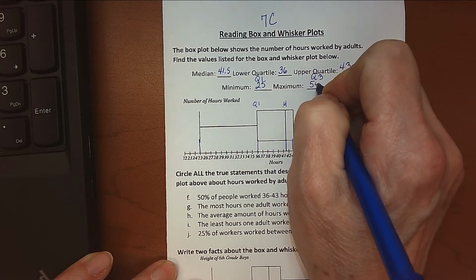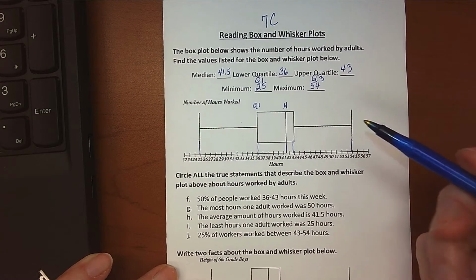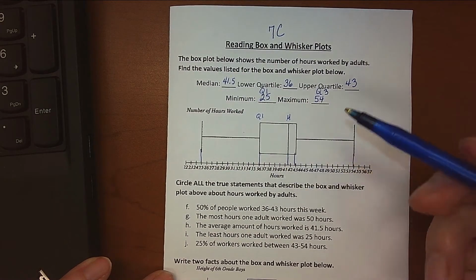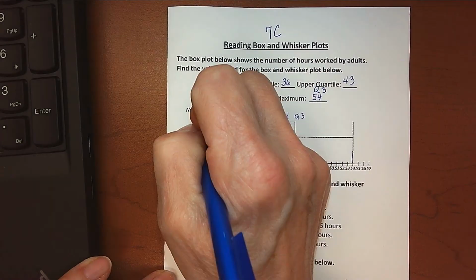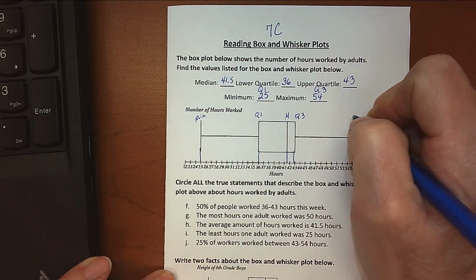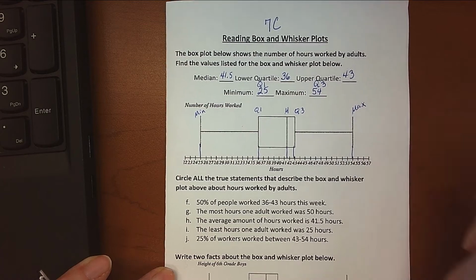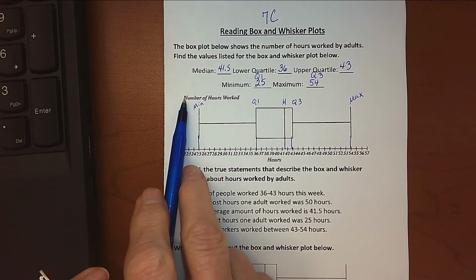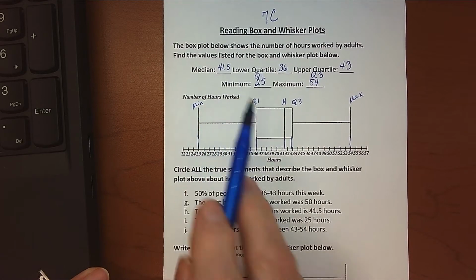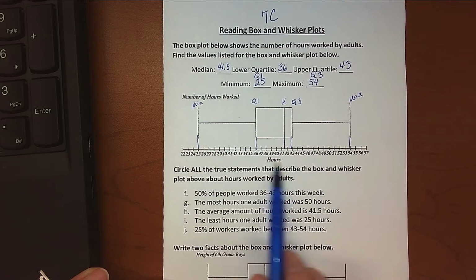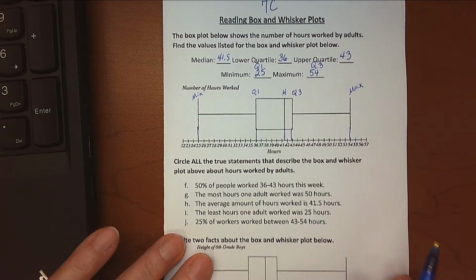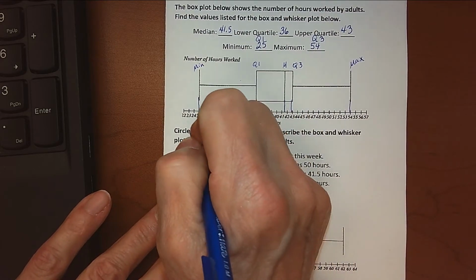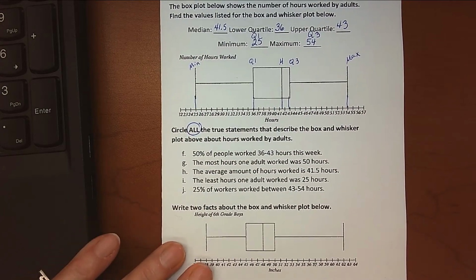Okay, so let's go back and look at what this box and whisker plot is telling us all about. Let me fill in these others: this was quartile 3, this was our minimum, and this was our maximum. So the title on here is the number of hours worked, and so these are the number of hours people worked. All right, so let's see if we can pick out the true statements. We want all the true statements, not just one true statement, but all of them. So it might be more than one.